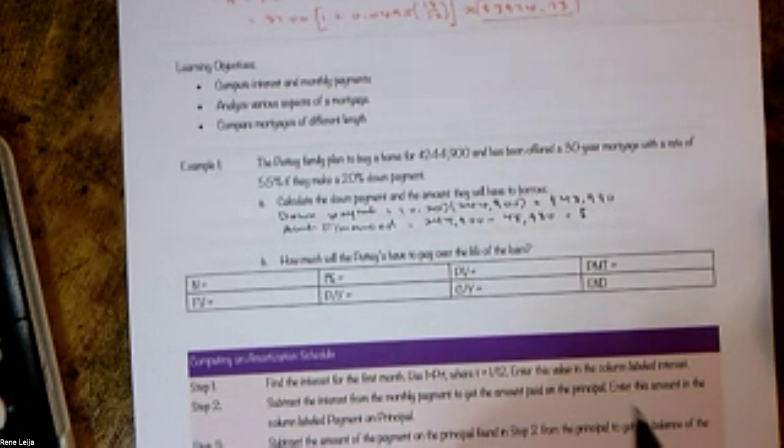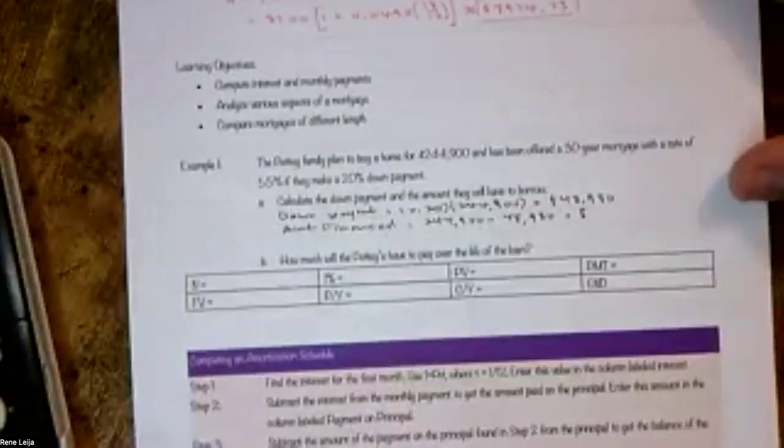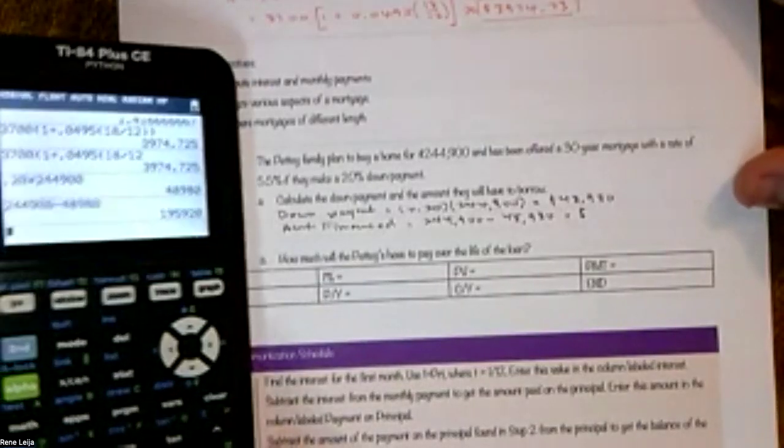I'm just going to keep the 244,900, but in your notes, you probably have 224,900. So your values are going to be off just a little, but the process is still the same.